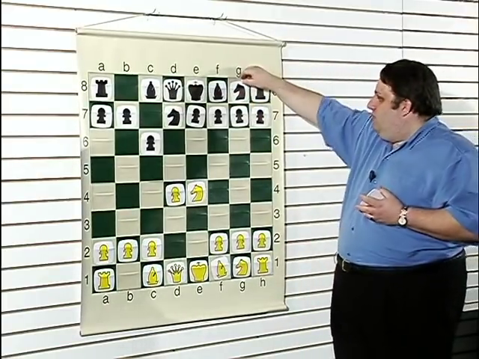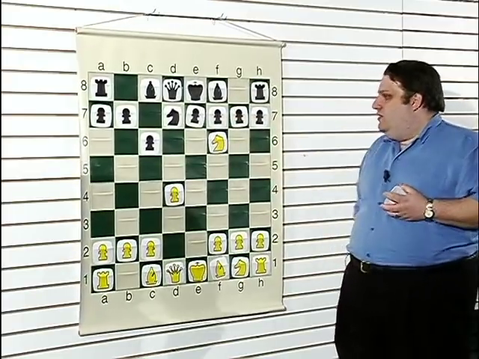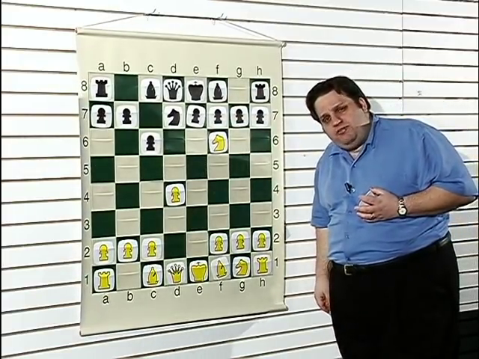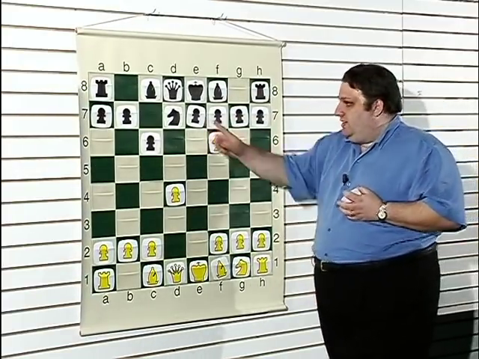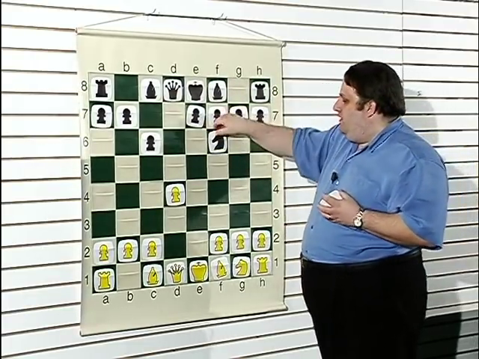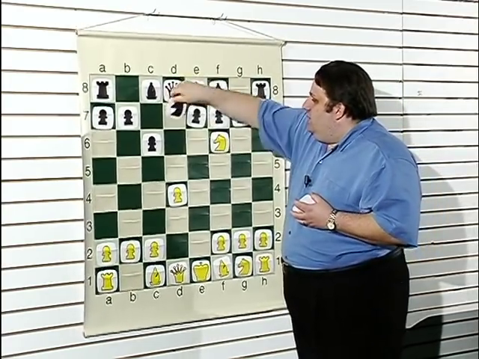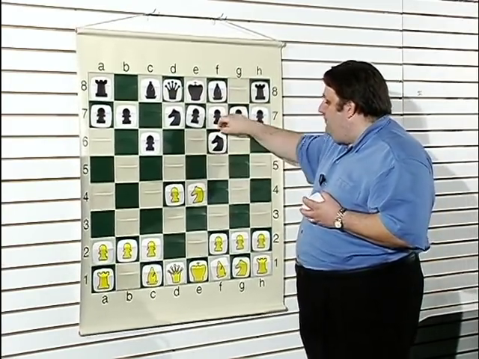What is the idea? Well, when we play knight f6, if white takes the knight, which way do you think black will recapture? That's right, he's going to take back with his knight. And that's why he played knight to d7. Now, there are some tricksters out there who try to stop knight f6.